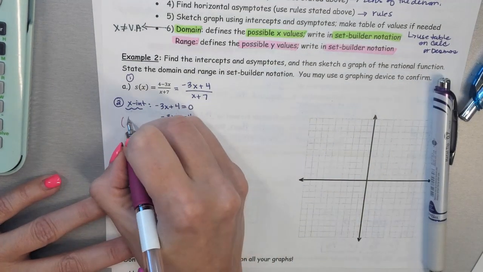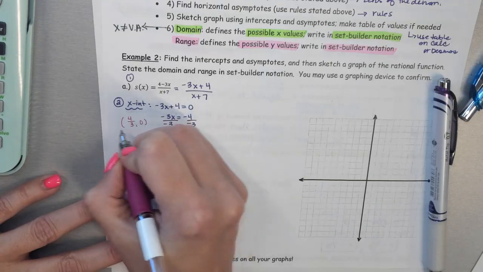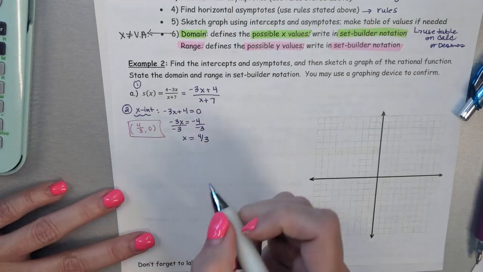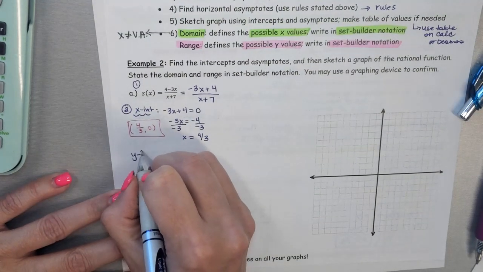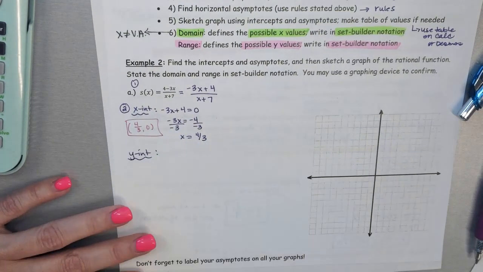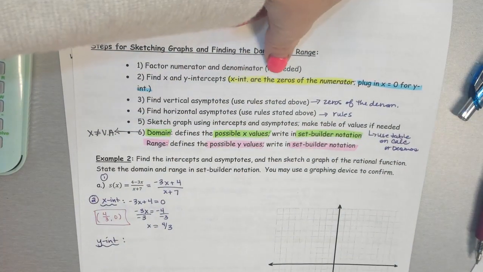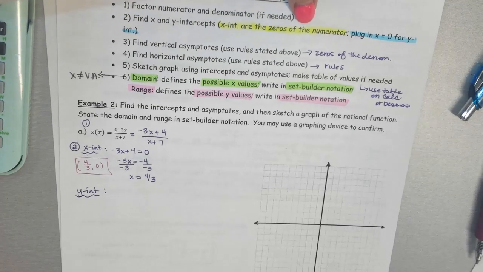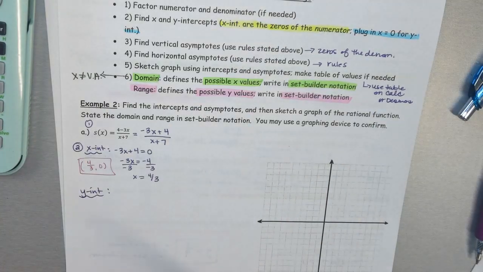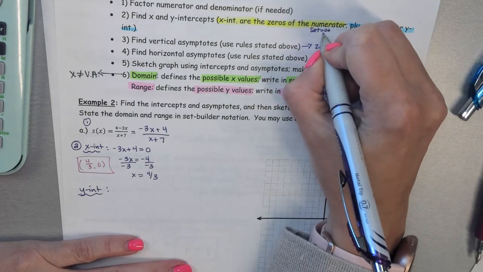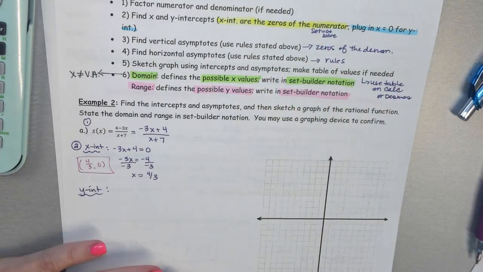So then on our graph, (4/3, 0) should be something that we see. Okay, so I'm just following along with my steps. X-intercepts are the zeros of the numerator, set the numerator equal to 0, and solve. Okay, that's what we're doing.